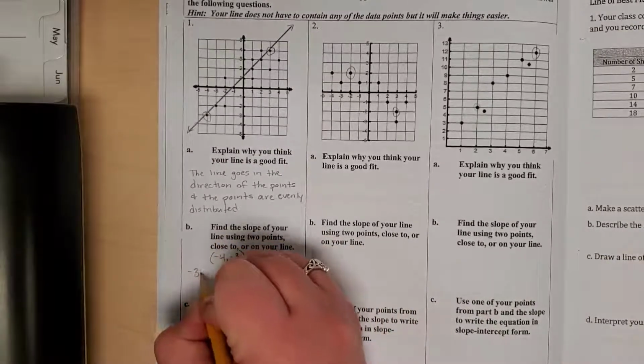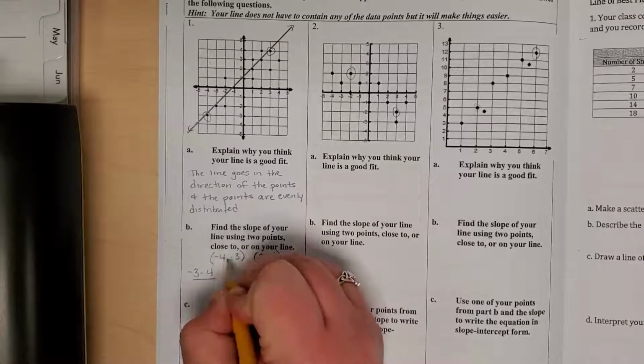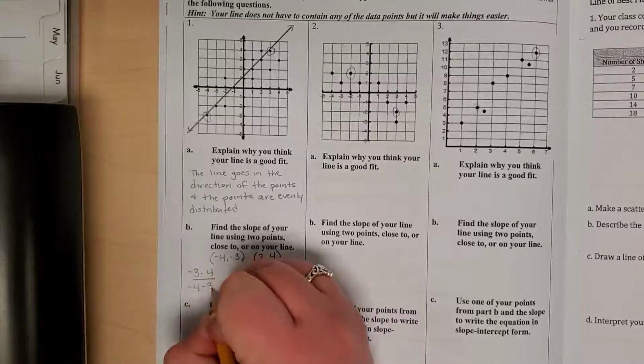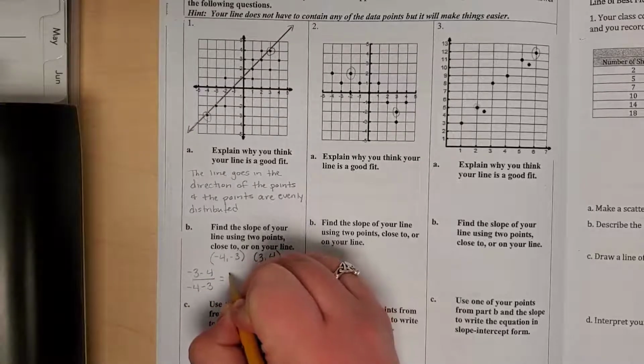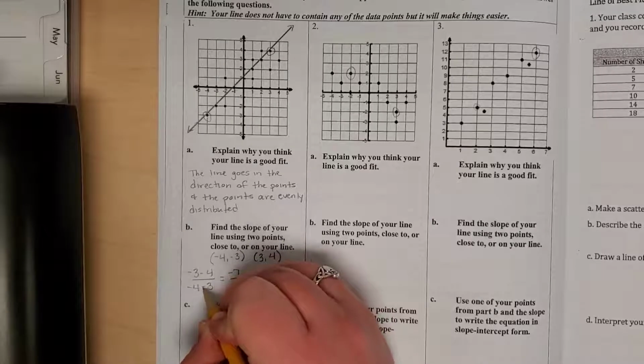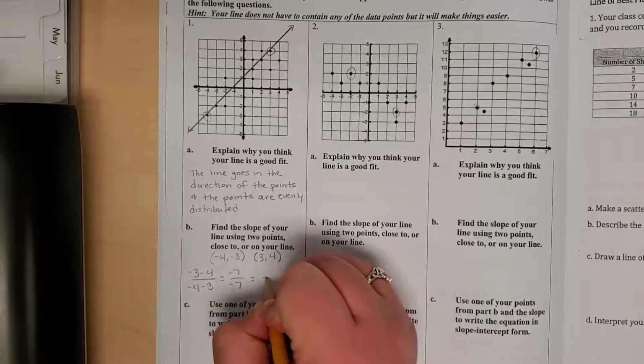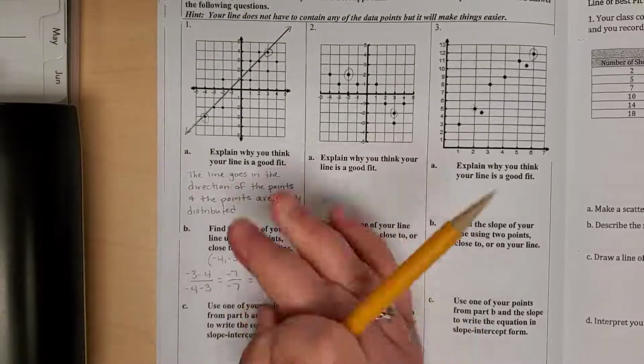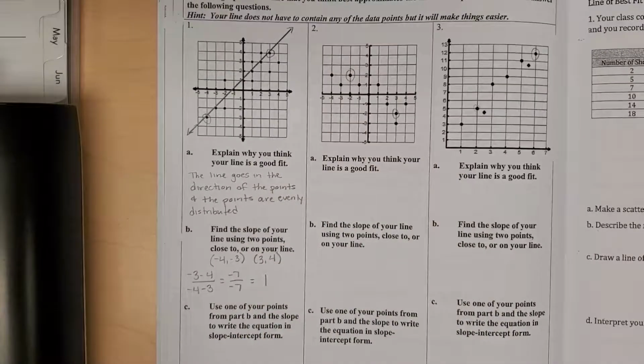So it's -3 minus 4 over -4 minus 3. Now, -3 minus 4 is -7, and -4 minus 3 is also -7. So that simplifies to not -1, but +1. So my slope here is +1.